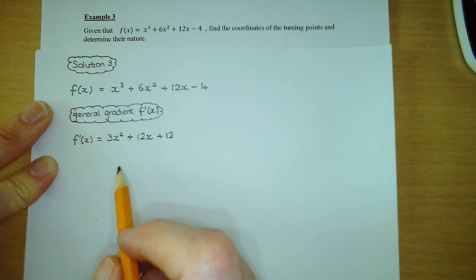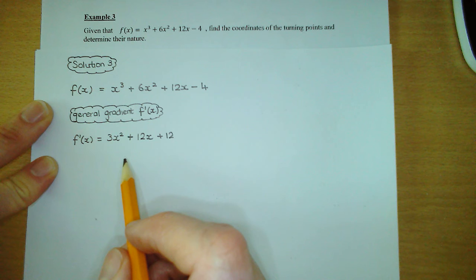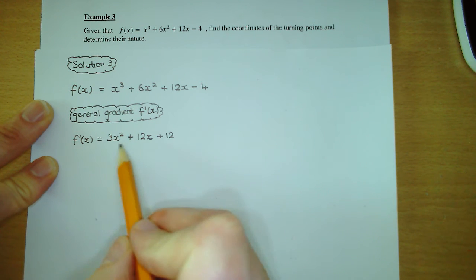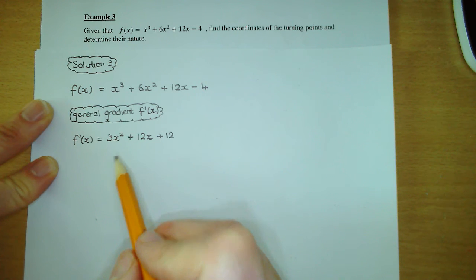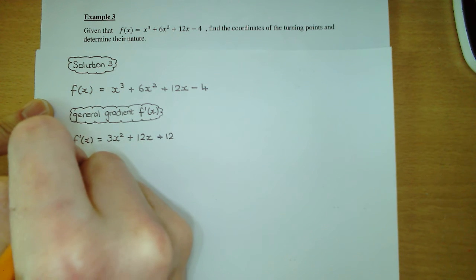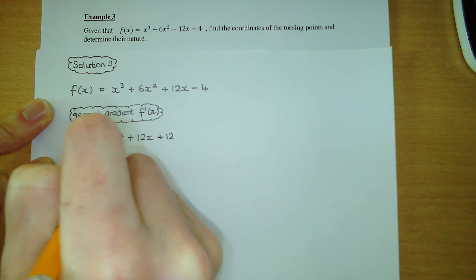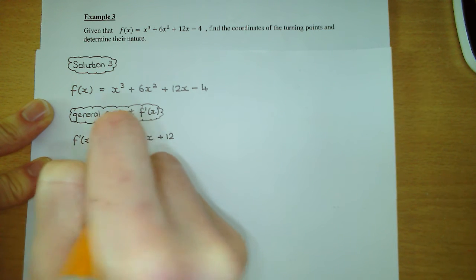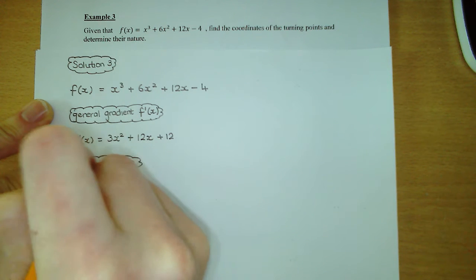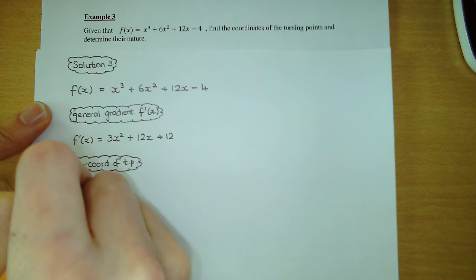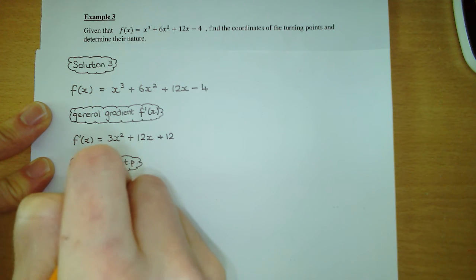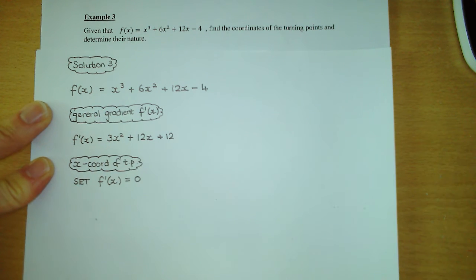At the turning points the actual gradient is 0. So at the turning point we set the general gradient f dashed x equal to the actual gradient, which is 0, and we solve that to get the x coordinate of the turning point. So we're going to get x coordinate of turning point. Okay, so we set the general gradient f dashed x equal to the actual gradient, which is 0.